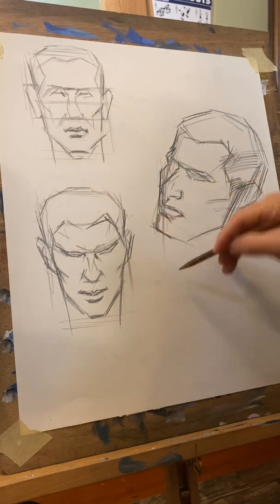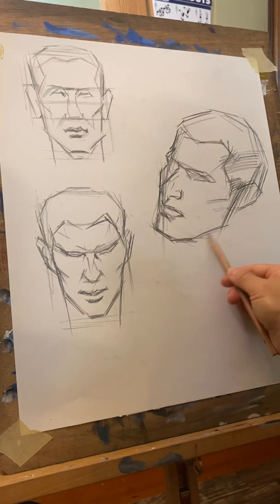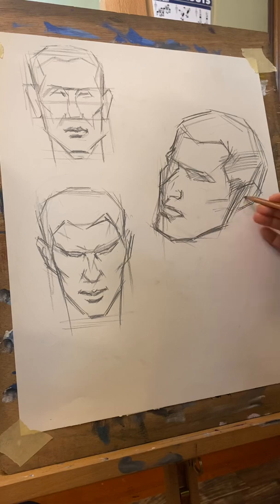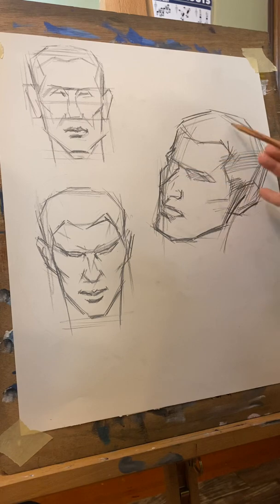I want you to keep those lines. All right? I want you to keep those lines. This is another one. That's how we do this.